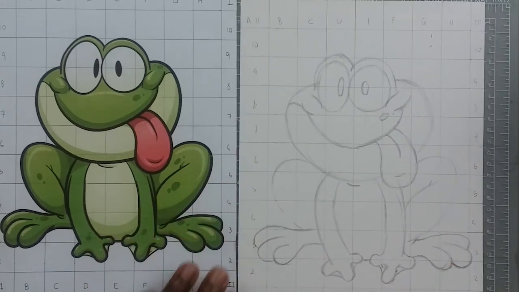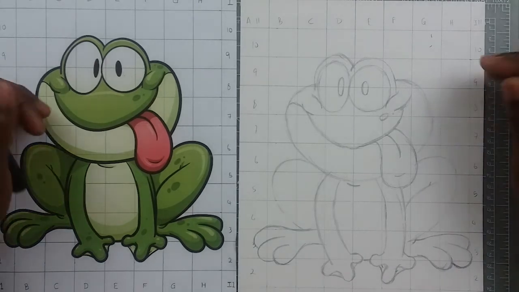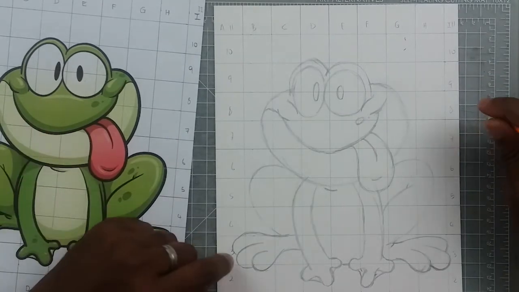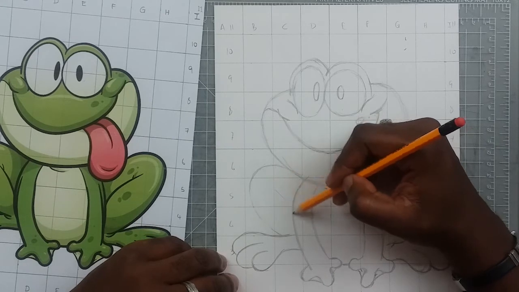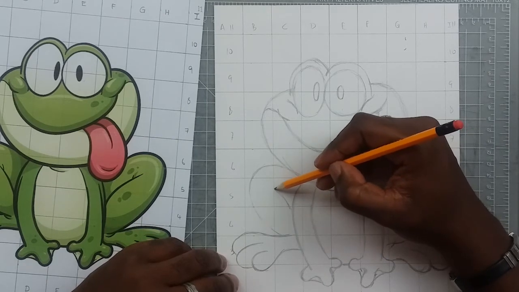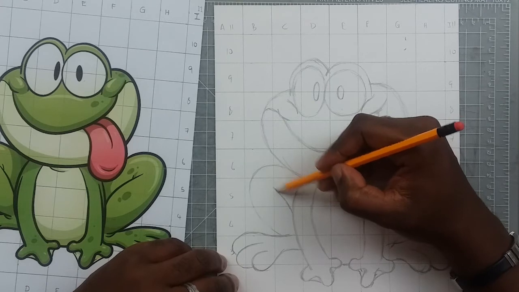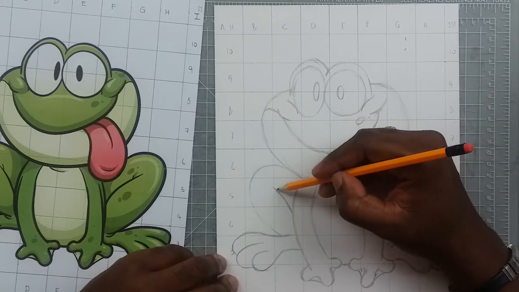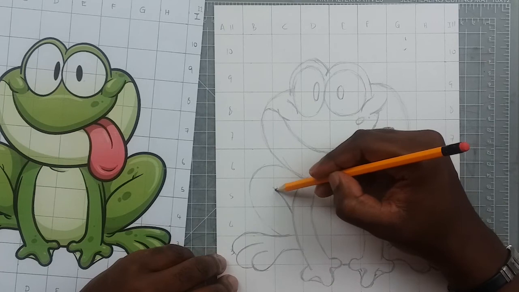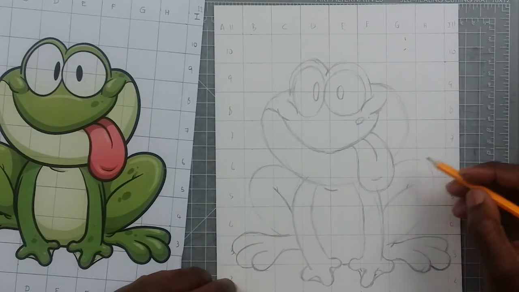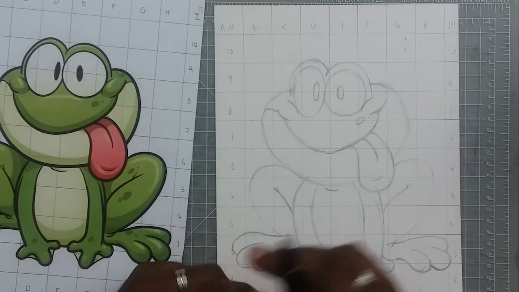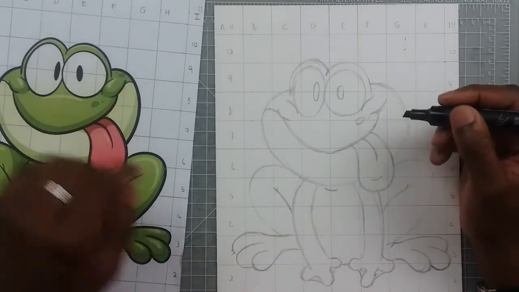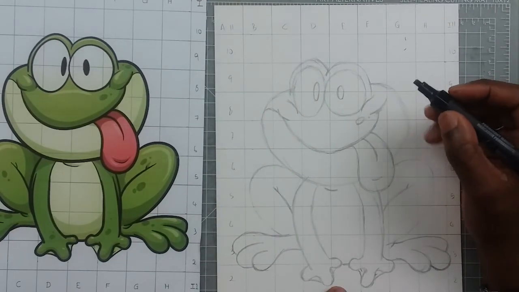Alright, so once we've done our drawing of our frog, one next good step to take is to actually go through and go over to the marker. Like, this is a cartoon, a drawing of a cartoon character. So usually cartoon characters have very bright edges and borders and outlines. So we're gonna use our marker here and we're gonna get some bright outlines on this thing here.